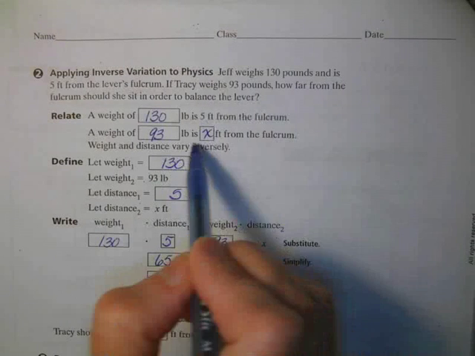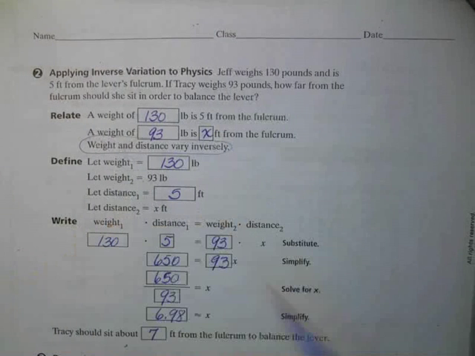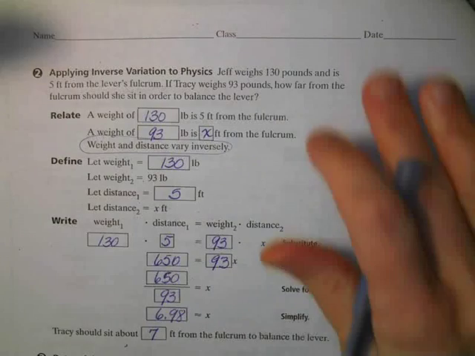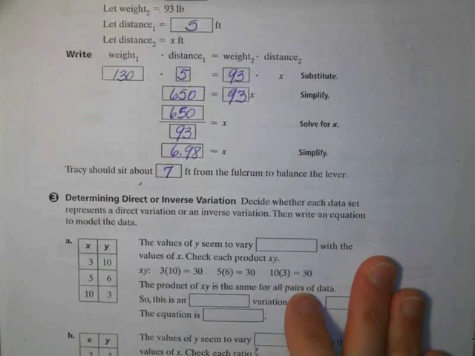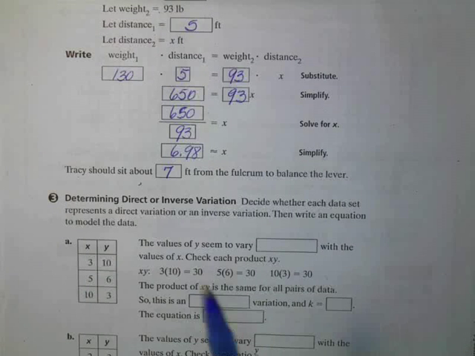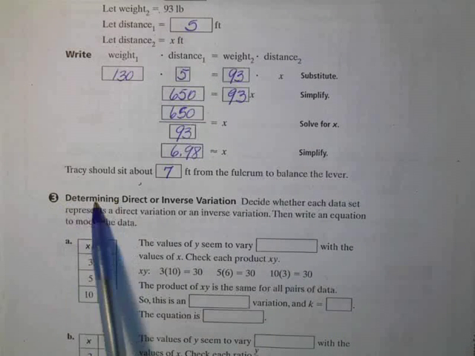Okay, so again, we know that weight and distance vary inversely. So this tells us we can use that idea that if they both vary inversely and you're trying to balance, it means that the products should be equal. We can use that idea a second time, like we did in example number 1.